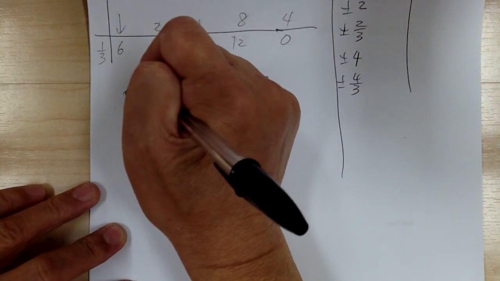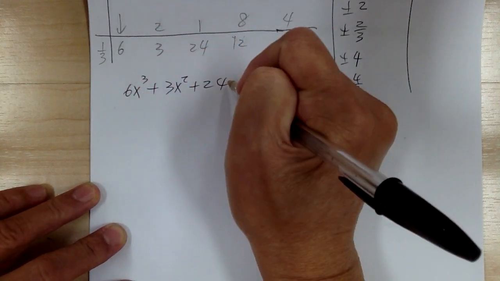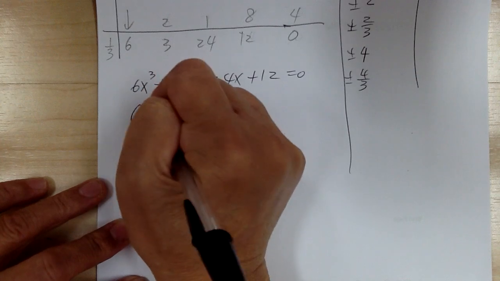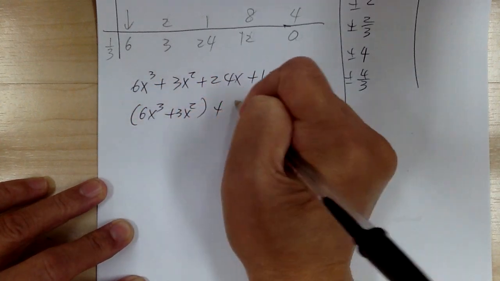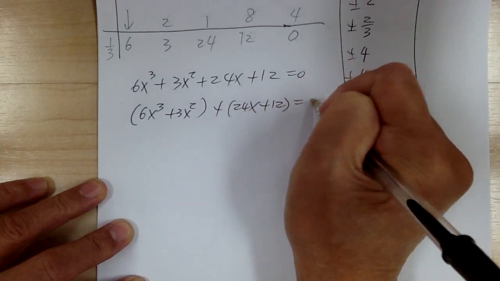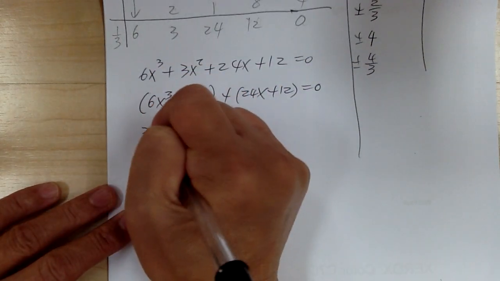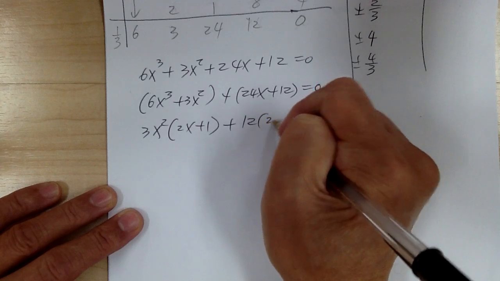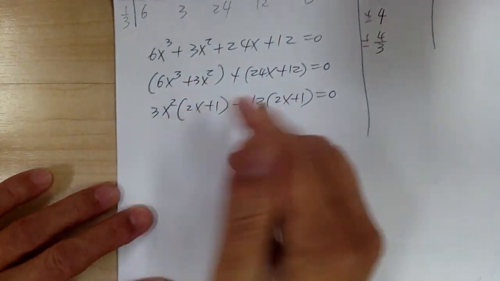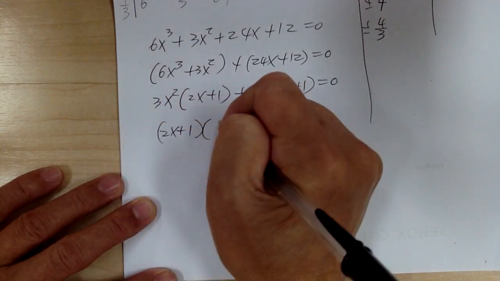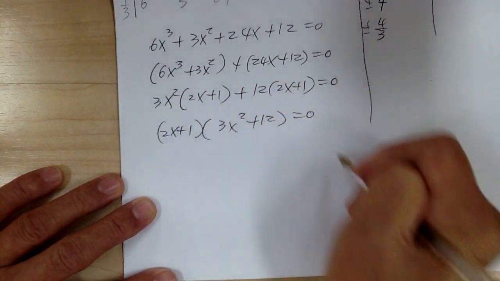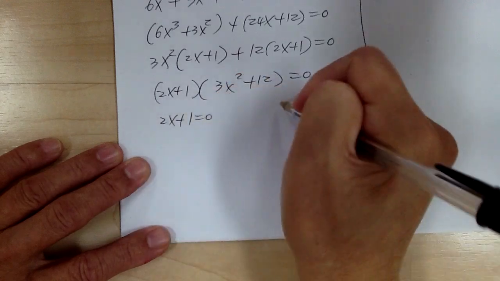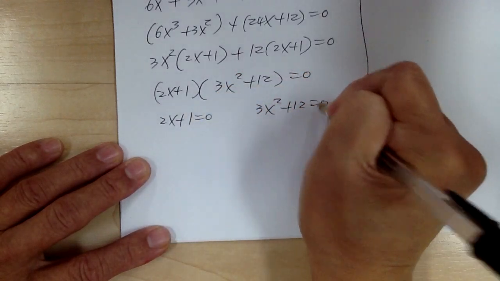So this would be 6x cubed plus 3x squared plus 24x plus 12 equal to 0. Okay, so I'm going to do grouping. From here, I'm going to factor out the 3x squared, so I get 2x plus 1. This one I'm going to factor out the 12, so I get 2x plus 1. Then I'm going to factor out the 2x plus 1, and I get 3x squared plus 12 equal to 0. Then I'm going to set each part equal to 0 to solve: 2x plus 1 equal to 0, and 3x squared plus 12 equal to 0.